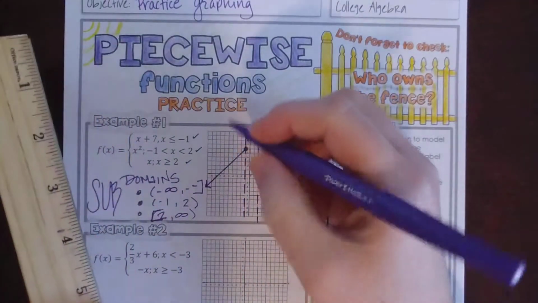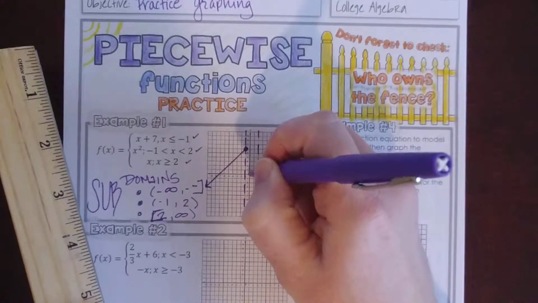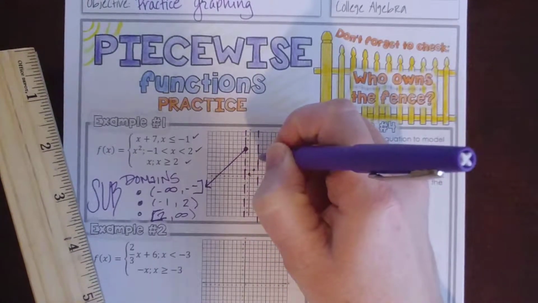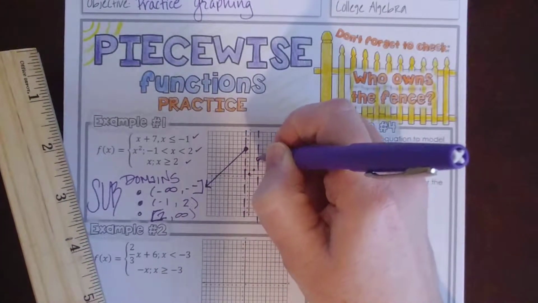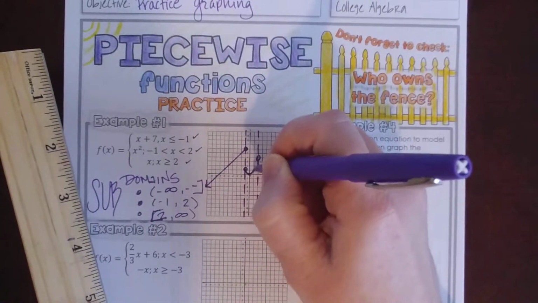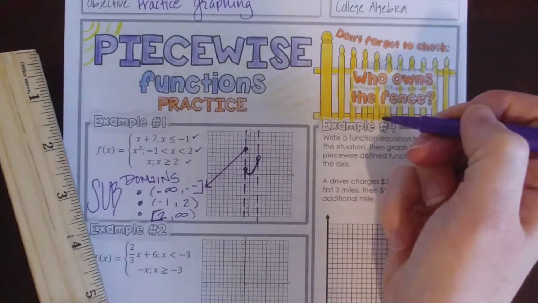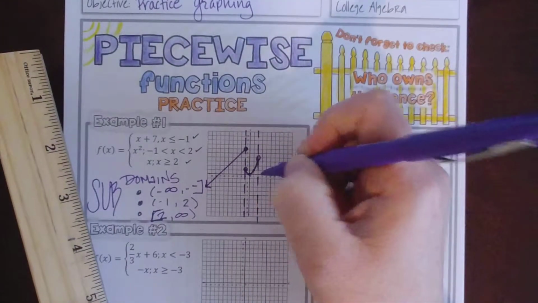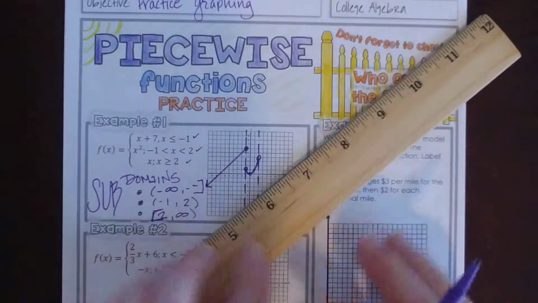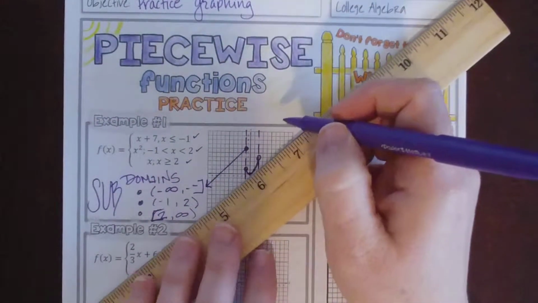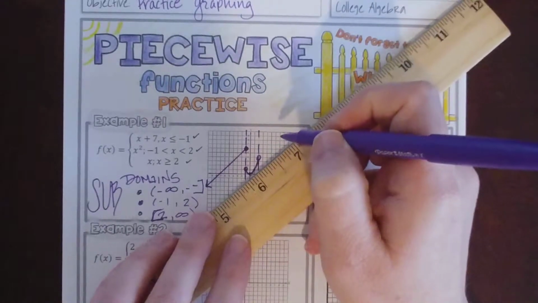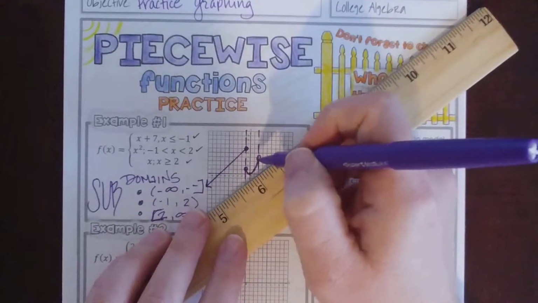Then x squared is a parabola, 2, 4. He gets an open circle here, closed circle here. So that's what x squared looks like from -1 to 2. And then we're going to graph x plus 2 and beyond.